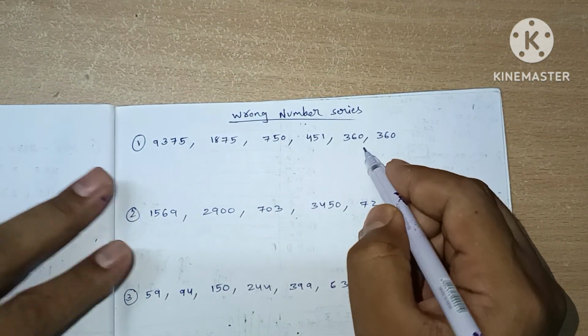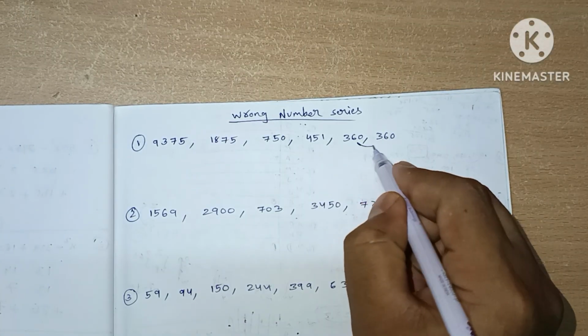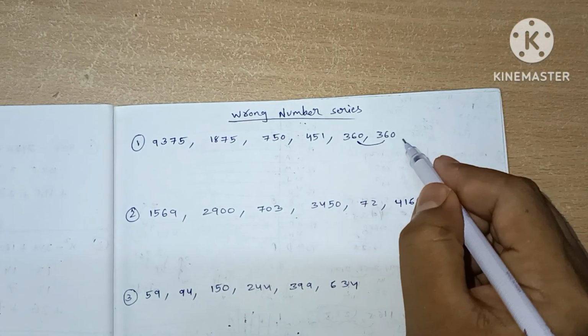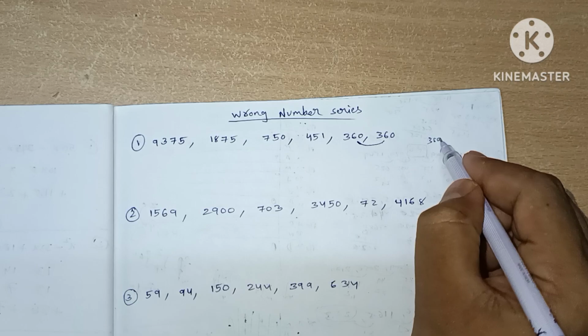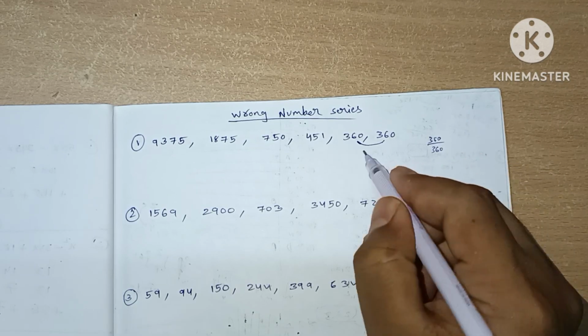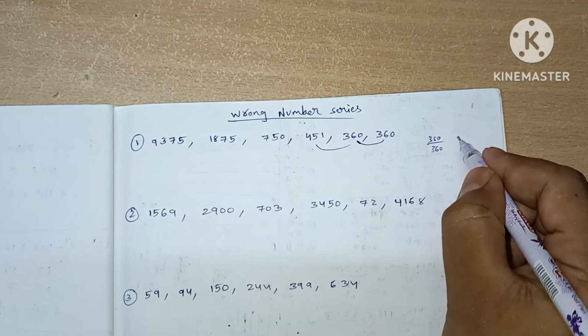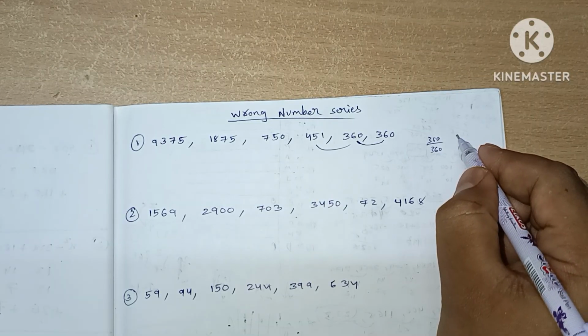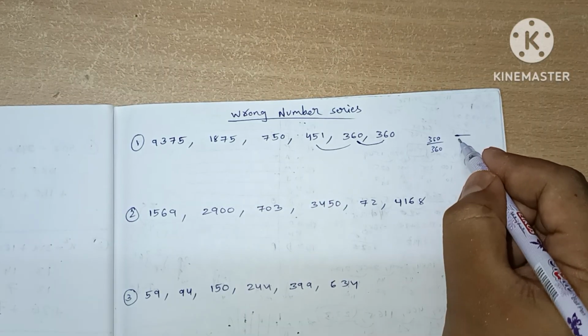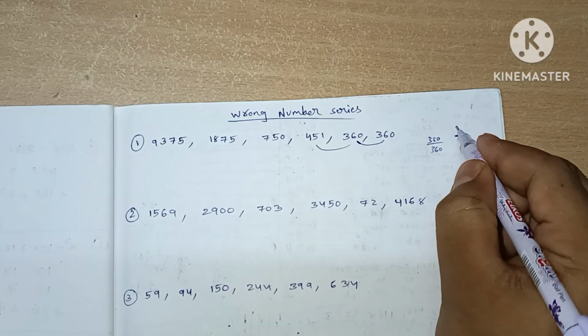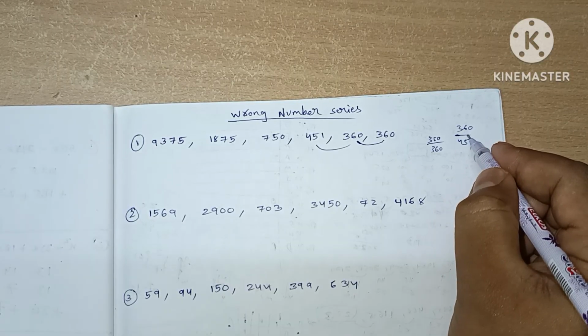here in this case the numbers are same, so we'll see 30 by 30, 60 by 60 will be 1. Okay, next we write the bigger number below, 451, and the smaller value on top.